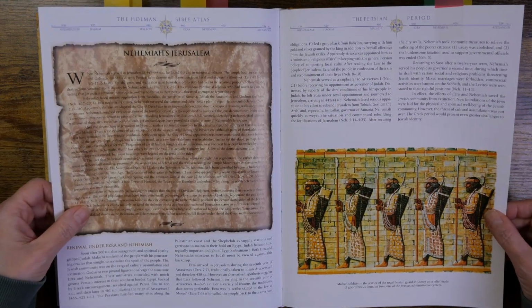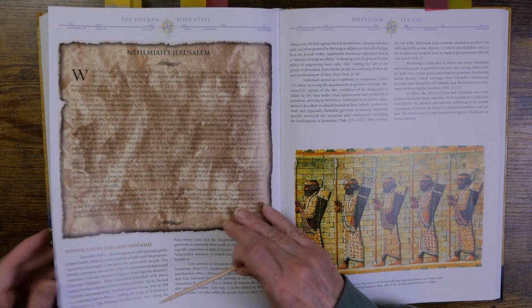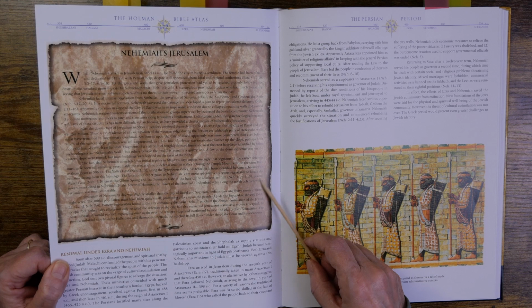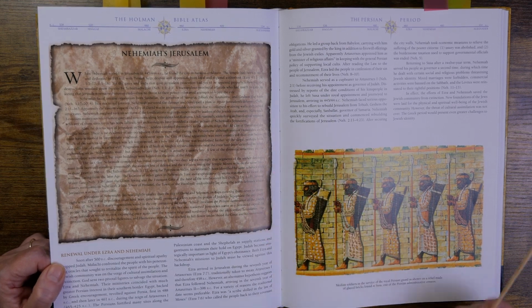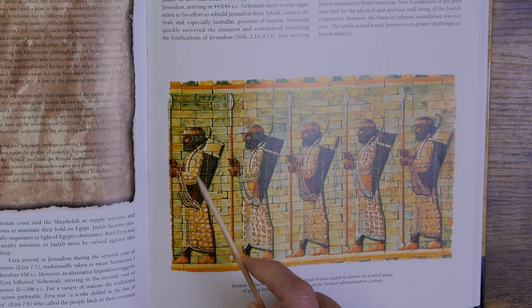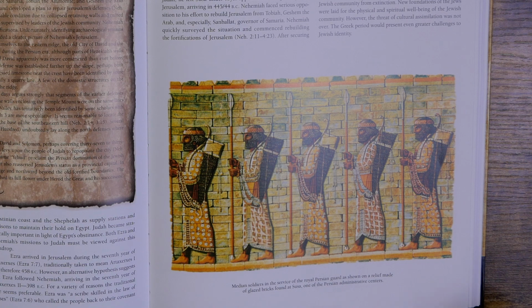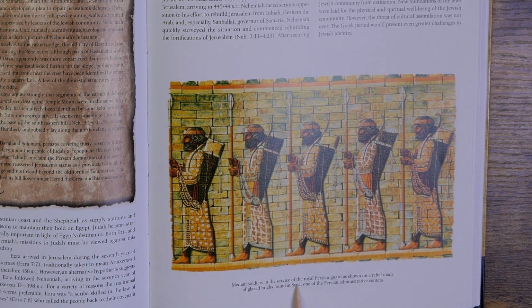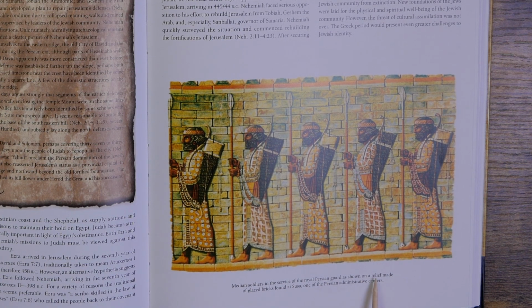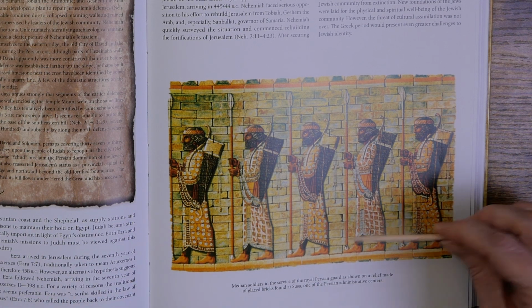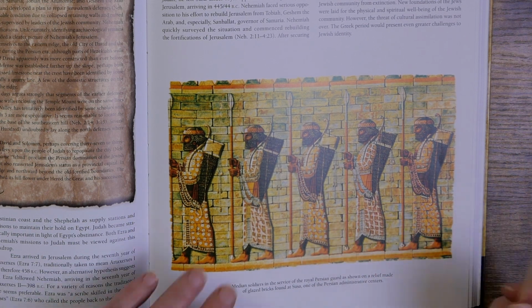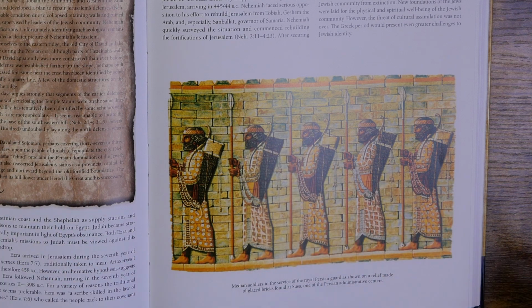And then, Nehemiah's Jerusalem. Again, you have this sidebar here, and it's just kind of difficult to read. And then they have these beautiful archaeological finds that they found. These are Median soldiers in the service of the Royal Persian Guard, as shown on a relief made on glazed bricks found at Susa, one of the Persian administrative centers. And Susa, this Persian administrative center, is where the Book of Esther would have taken place. So this is probably something that she would have seen.